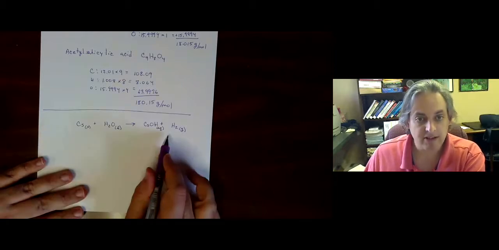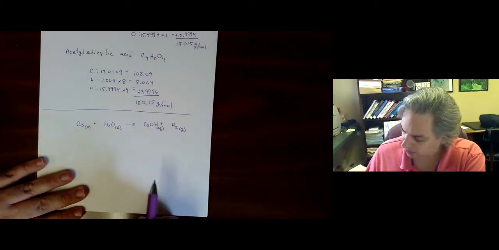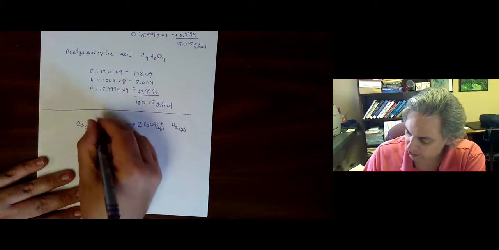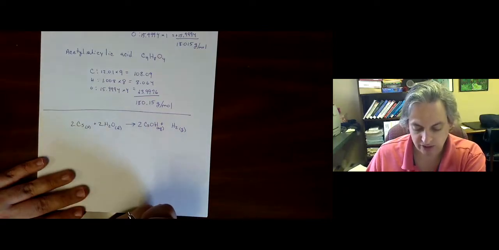Now we need to balance this out. We have 1 cesium on both sides. Looks like we have 3 hydrogens and 2 and 1 oxygen. So let's put a 2 here, and that gives us 4 hydrogens. So we'll put a 2 there. That balances out the hydrogens and the oxygens. To balance out the cesium, we need to put a 2 in front of the cesium.